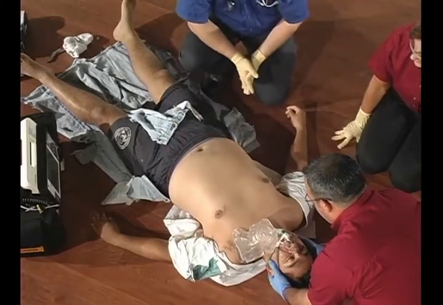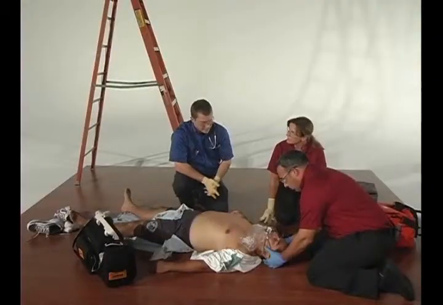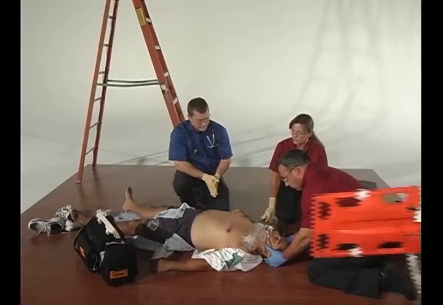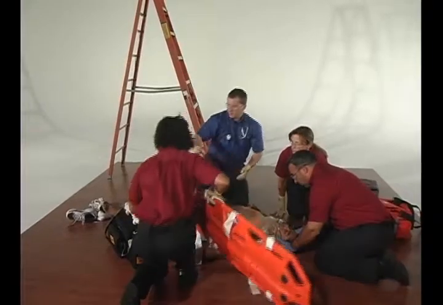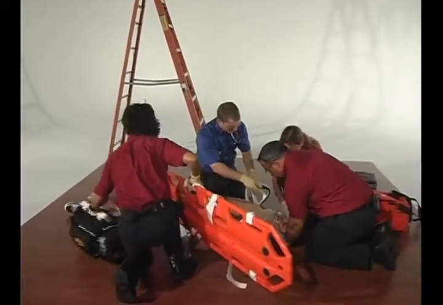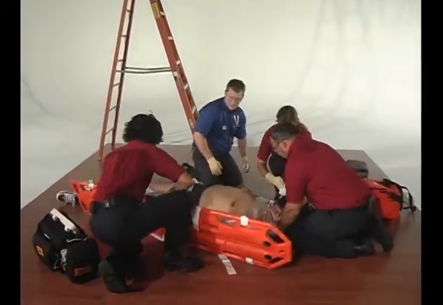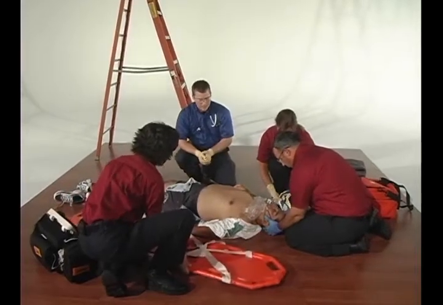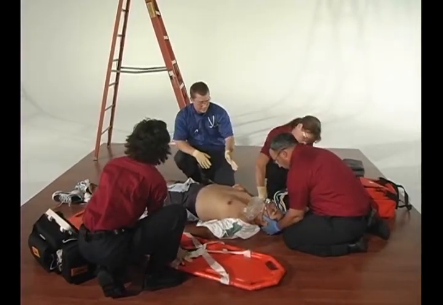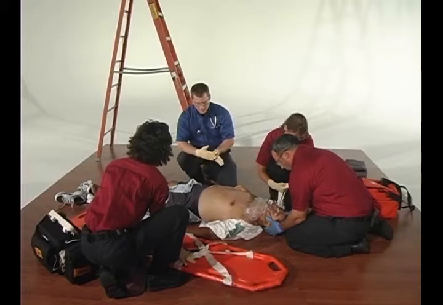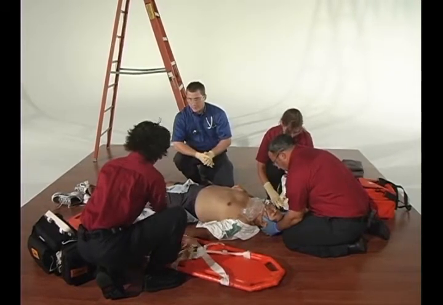At this point, we need to control the patient's cervical spine. We have a backboard on the way. Go ahead and give us the collar. We'll apply the collar, Lane, if you would. We're going to log roll the patient in my direction after we apply the cervical spinal collar. Check the posterior, lay him down on the backboard, and prepare for transport.